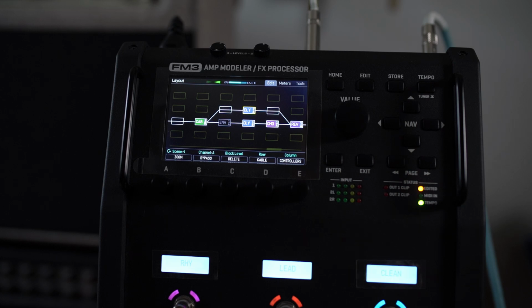So 3 buttons to control 4 sounds didn't really strike me as being super achievable with the FM3.